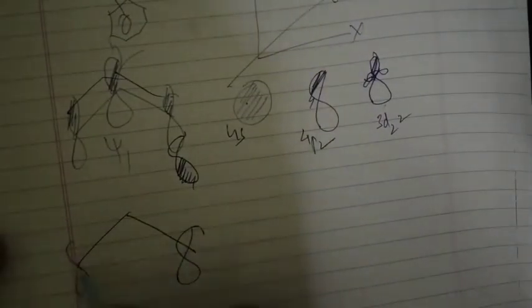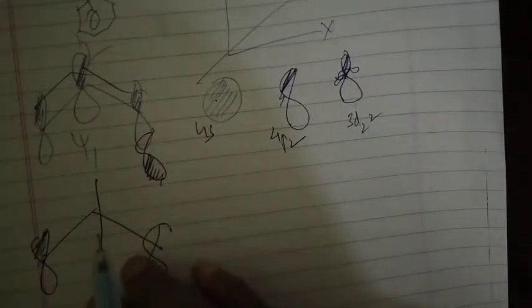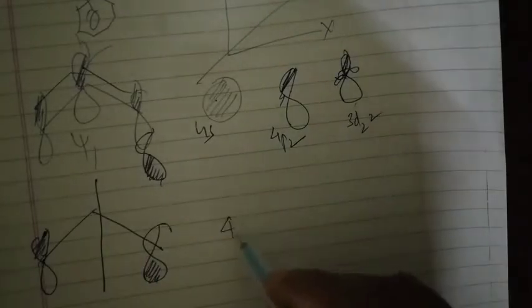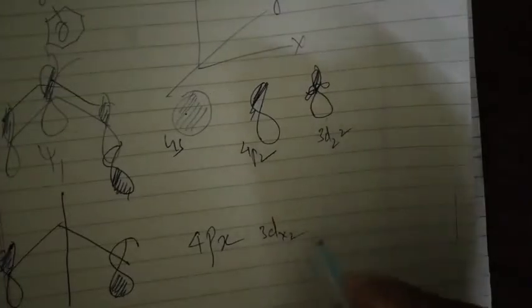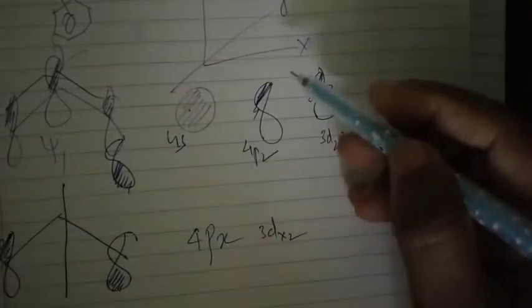You take one node here, you can generate it. When one node is generated, this becomes plus, and here it becomes plus. Now you see one node is there, and this is not going to bind here. The best orbital which will bind here is 4px. So how can we draw 4px here?